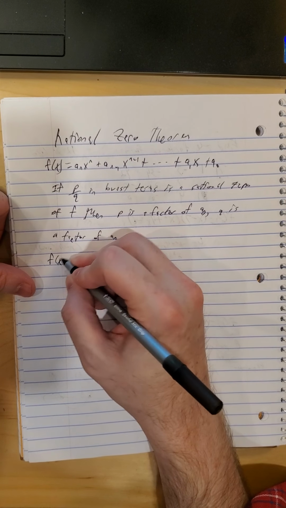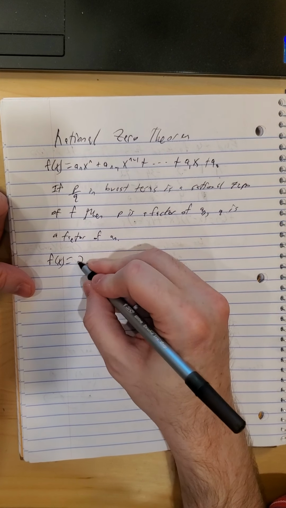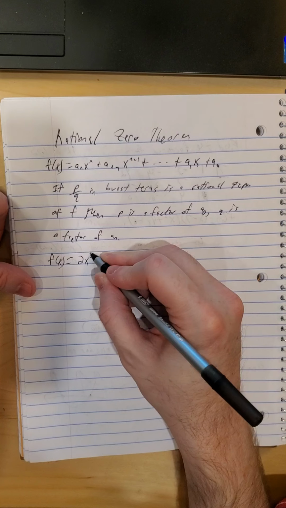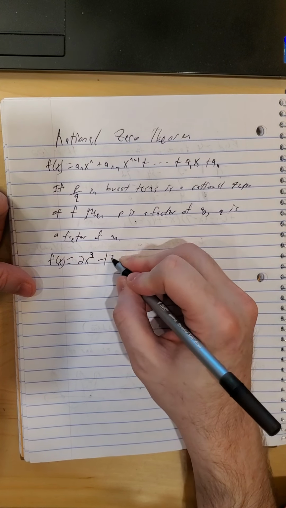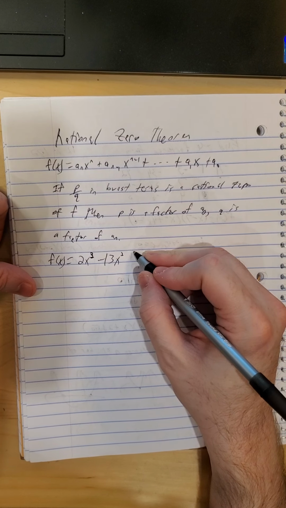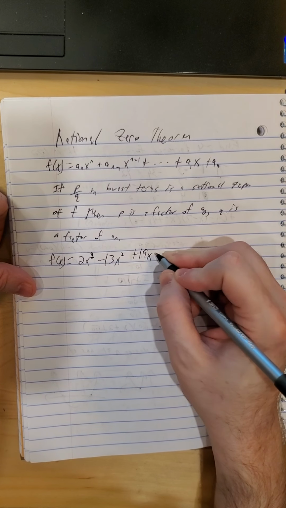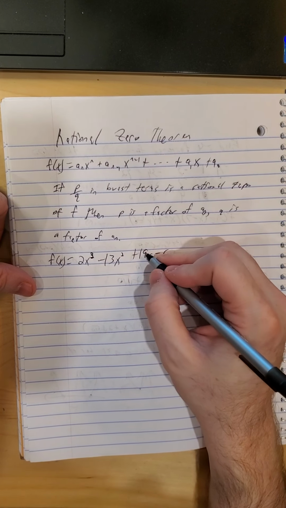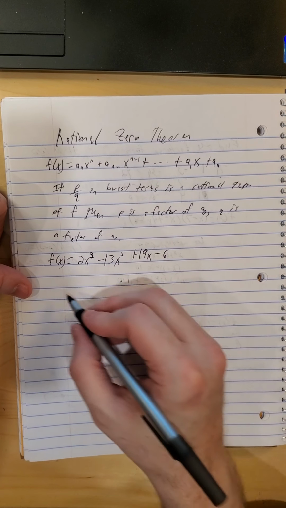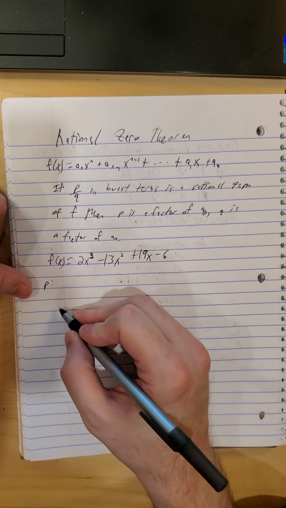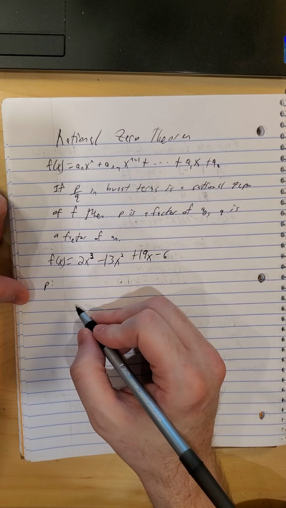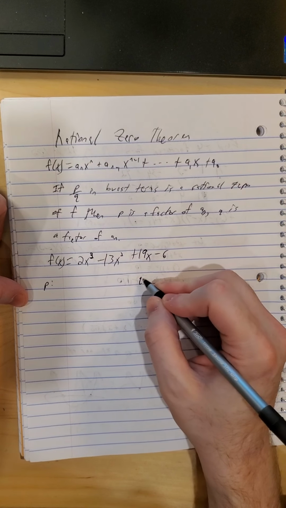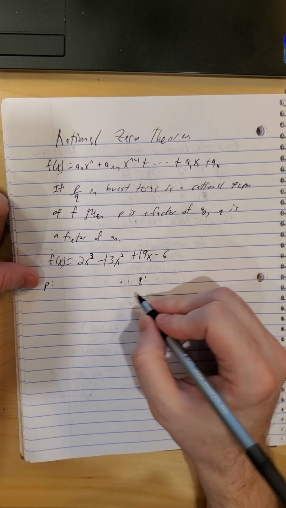So for example, f of x equals 2x cubed, sorry, not squared, 2x cubed minus 13x squared plus 19x minus 6. First, I'll find the list of p, the list of q, then I'll find the ratios of them.